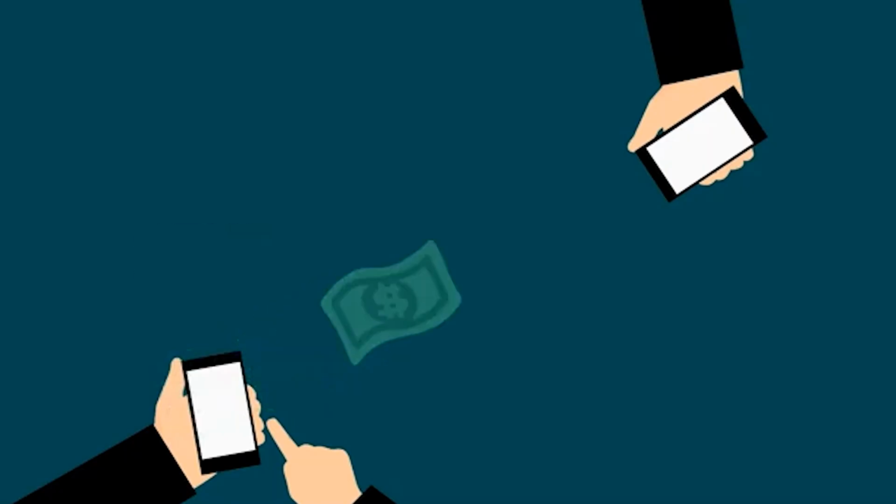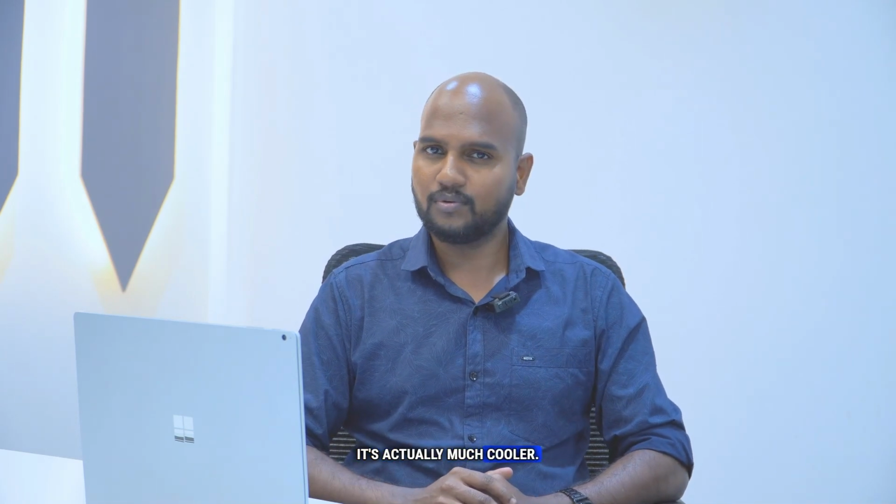Have you ever wondered how money transfer from India to abroad actually works? It's not like banks are sending money in luggage trunks in ships or airplanes. It's actually much cooler. It's all done electronically in just a few clicks. This is called wire transfer or telegraphic transfer.